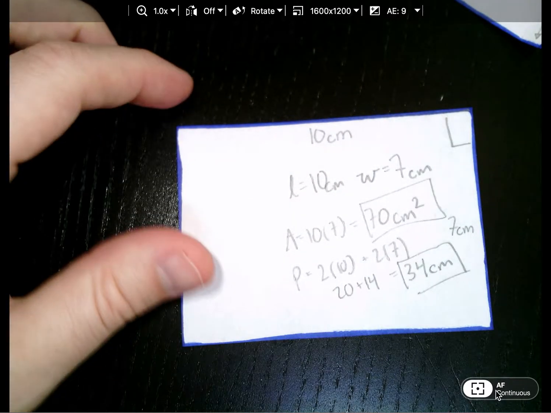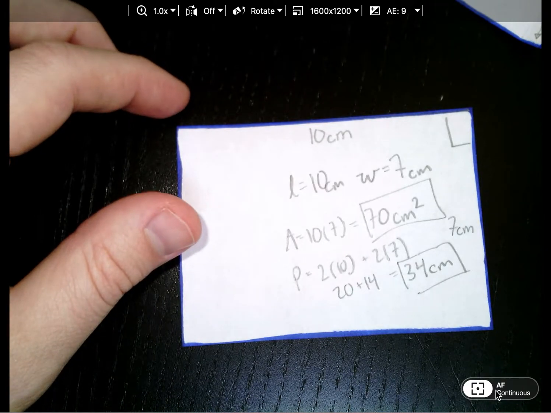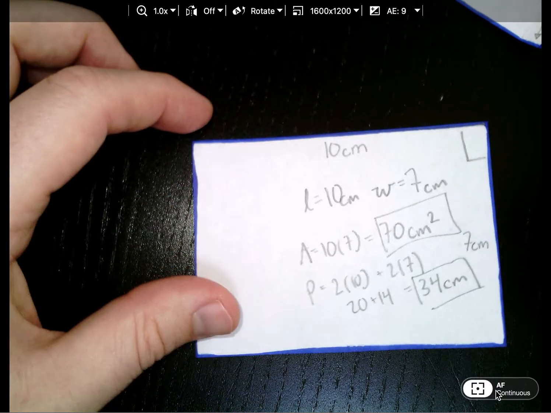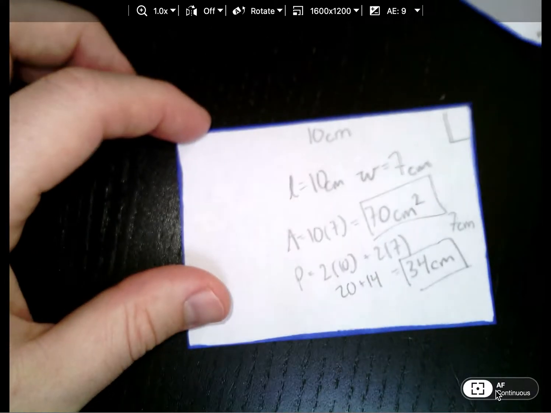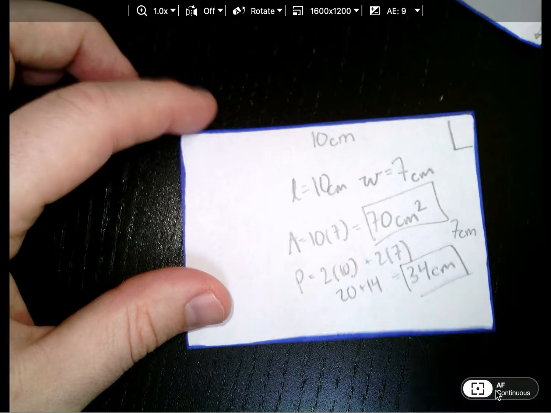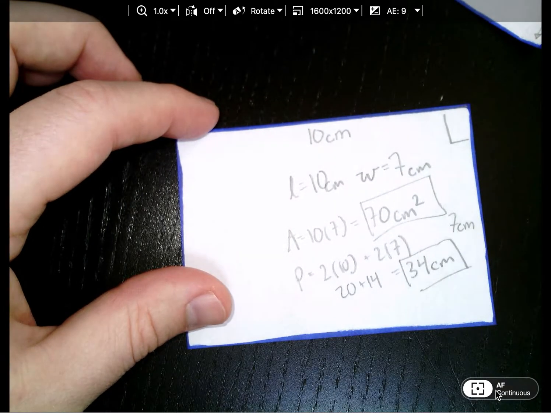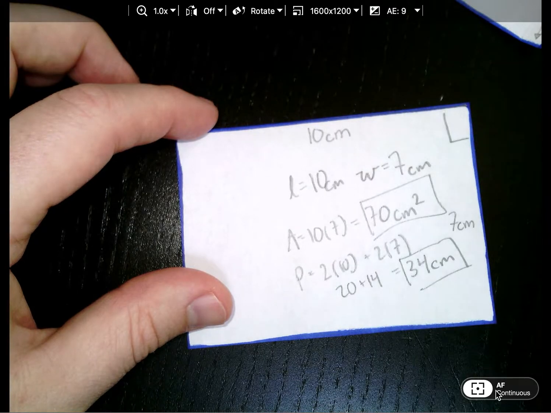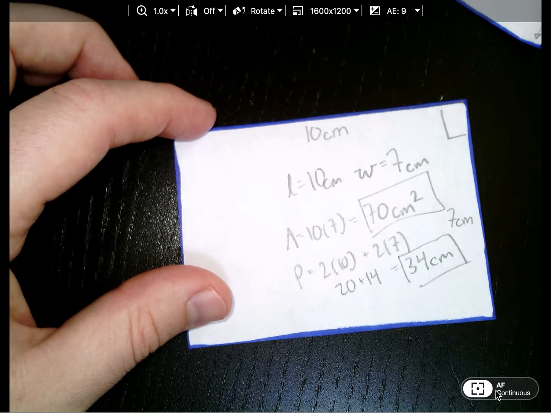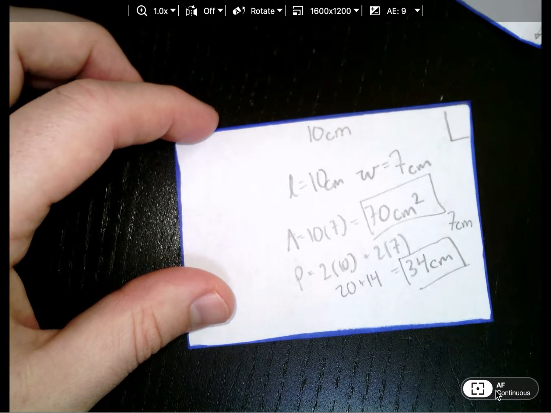Square would be the same thing. I don't have any squares here. We could shorten it just a little bit, because if we have a square, then we know the length and the width are the same thing. So the area of a square is s squared, where s is the length of the side, and perimeter is just 4 times s. But let's move to something a little bit more interesting.